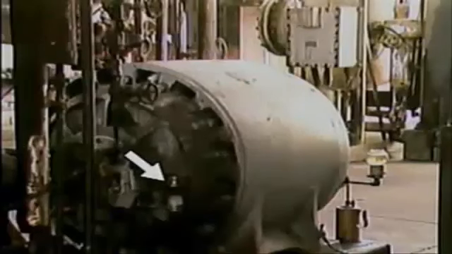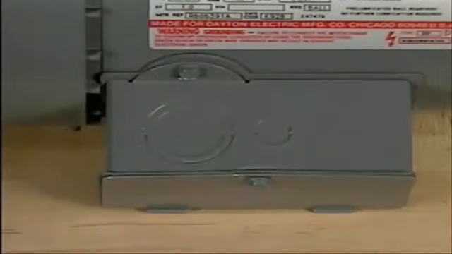Other motors use a constant level oiler. A constant level oiler holds a small supply of oil that drains by gravity into the bearing. The design of the constant level oiler allows the operator to look at the level in the reservoir and add more oil when necessary. A connection box on this motor protects the motor's wires or leads from damage. These wires electrically connect the motor to a source of AC power.